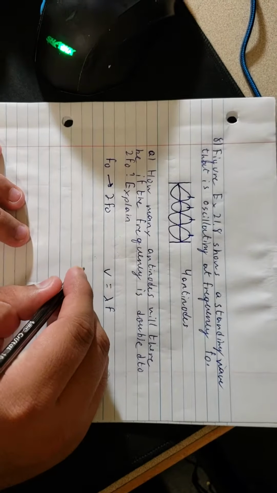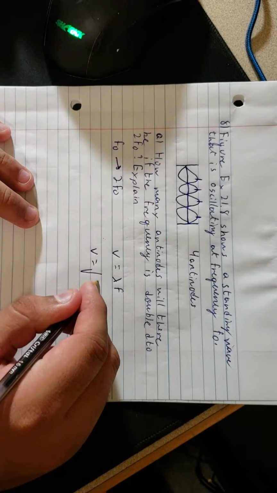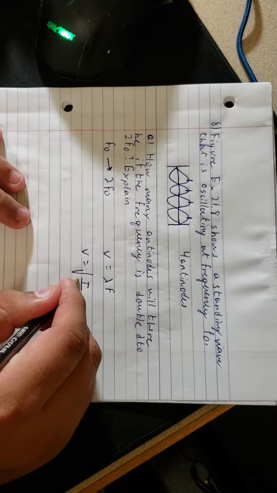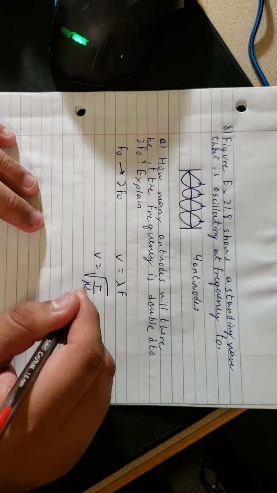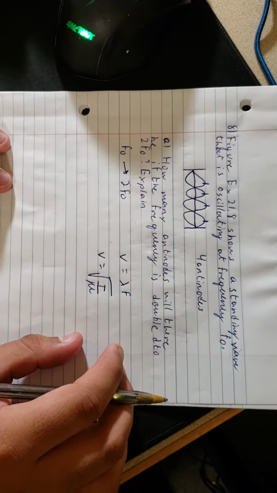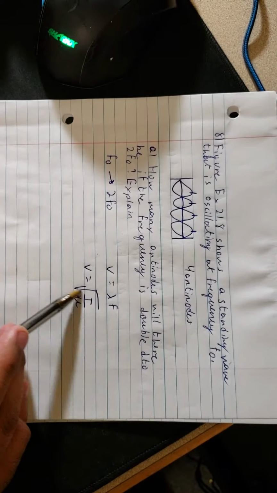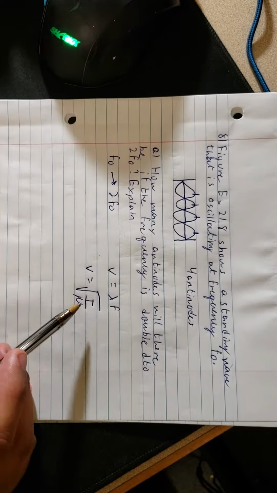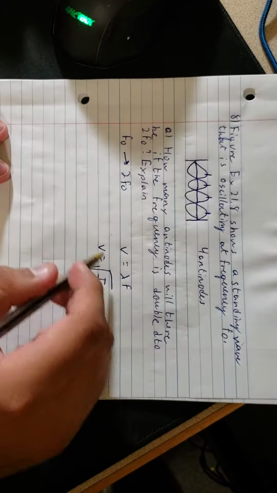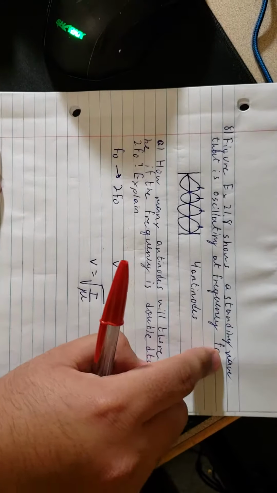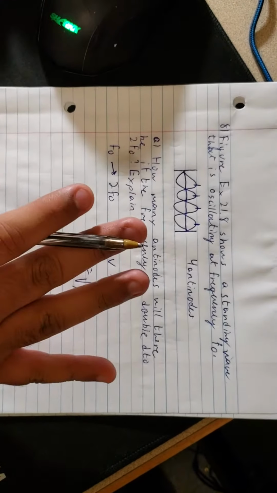For a standing wave, the velocity is equal to the square root of the tension of the string divided by the mass per unit length, which is mu. Knowing that the velocity depends on these two variables, and since there's no mention of them within the problem, we can say that the velocity in both cases is not changing.